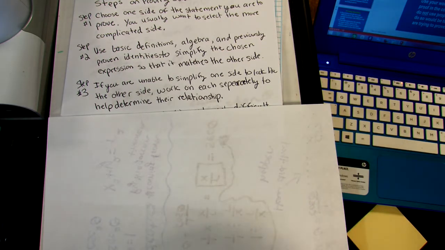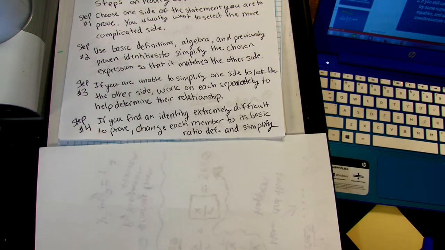You just want to identify how to begin, how to start. So what's the relationship? Again, you cannot use the properties of equality yet, because you haven't proven it yet.